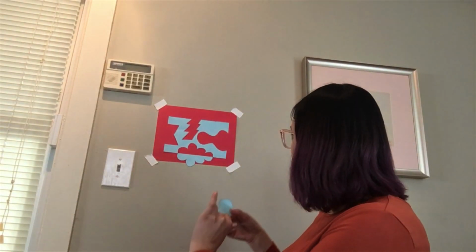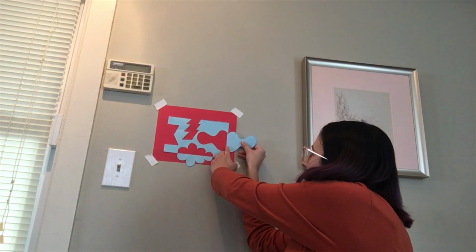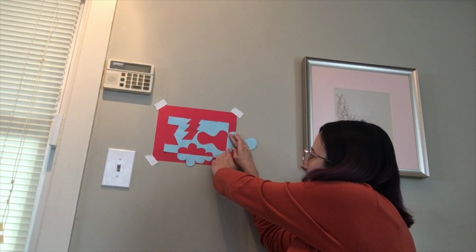So make sure you're just putting the glue on the bottom of those shapes. I just put a little glue on the bottom, line it up like this, and then glue it right down like that. And do that with all of your shapes.